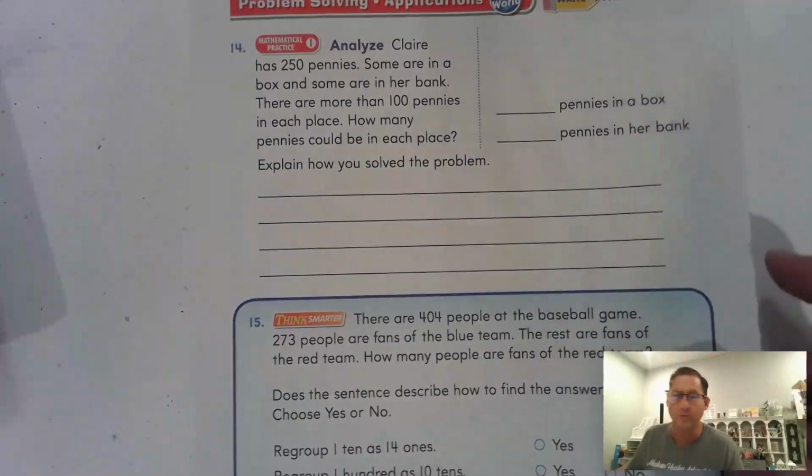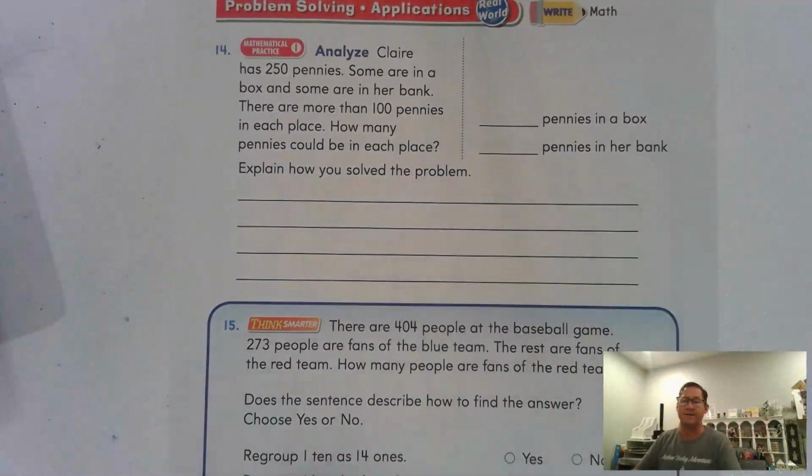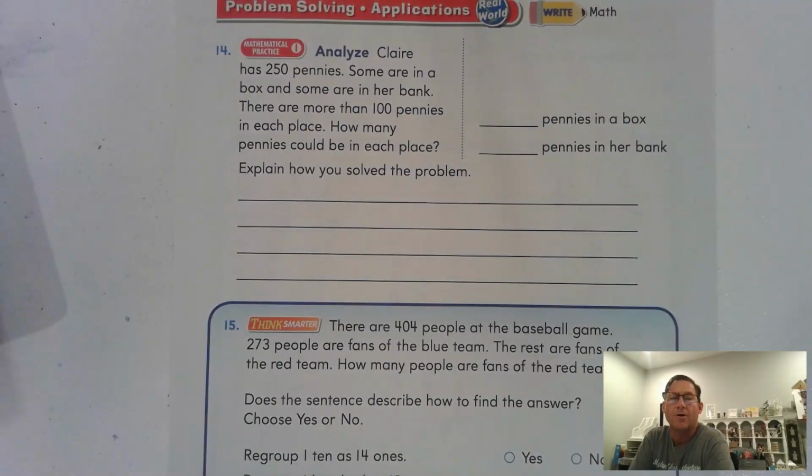All right, page 14. Number 14. Blair has 255 pennies. Some are in a box and some are in her bank. There are more than 100 pennies in each place. How many pennies could be in each place? And explain how you solve the problem.